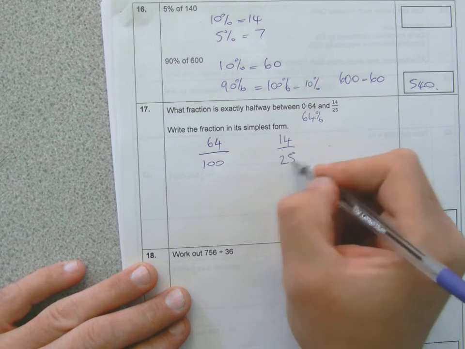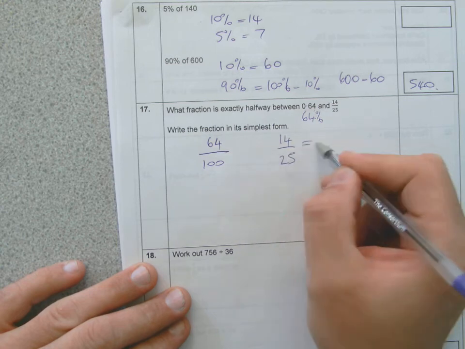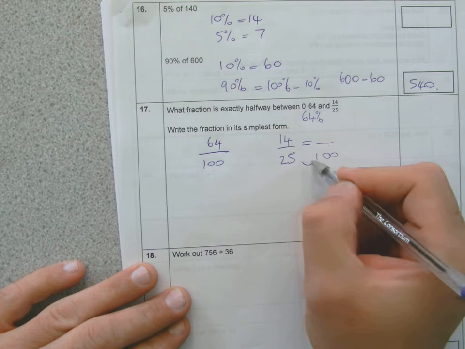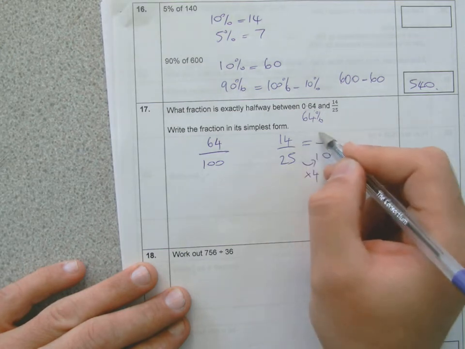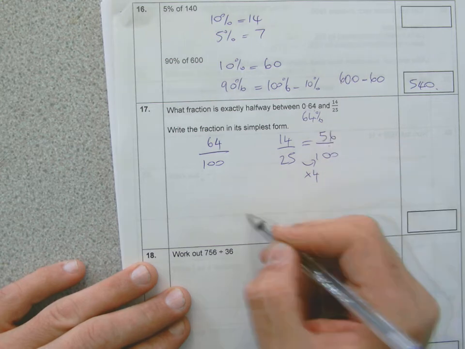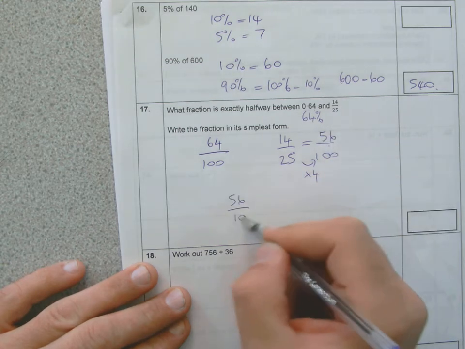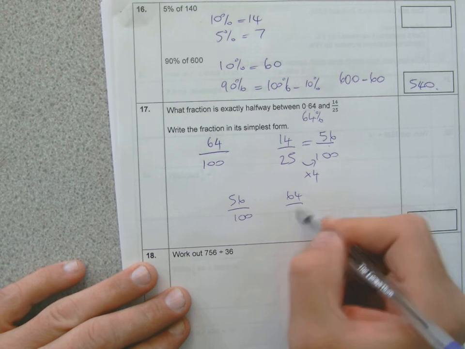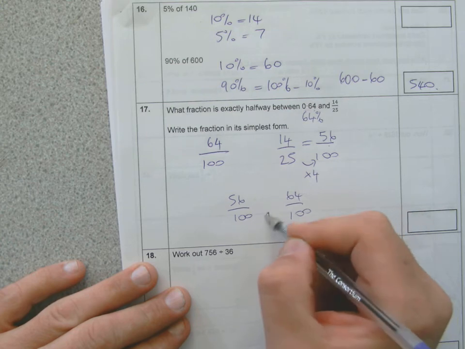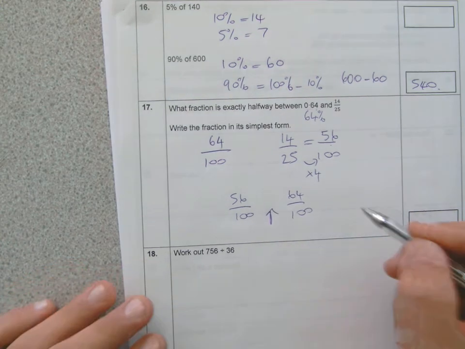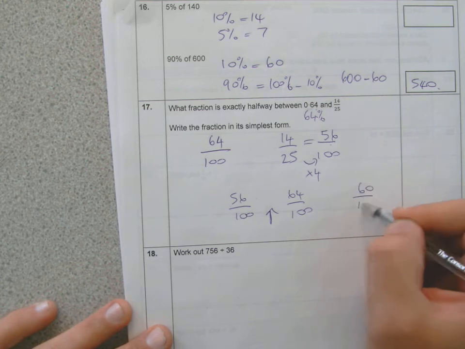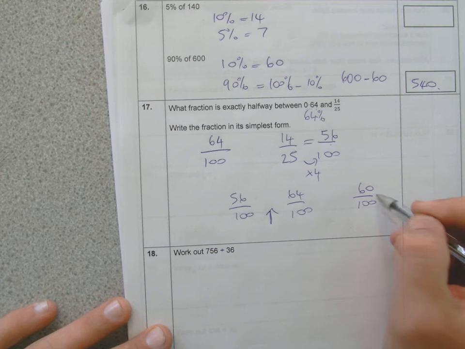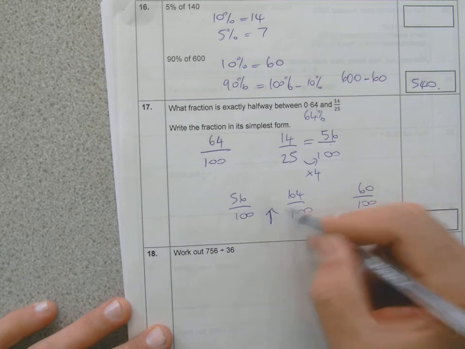Of course, to compare fractions, we need the bottom numbers the same, so maybe we'll make that out of 100 as well. So you times that by 4, times the top by 4, and you get 56. So you've got 56/100, 64/100. What is exactly halfway in between? Well, if you think about it, in between will be 60/100. Okay, so that's exactly in between, halfway in between there.